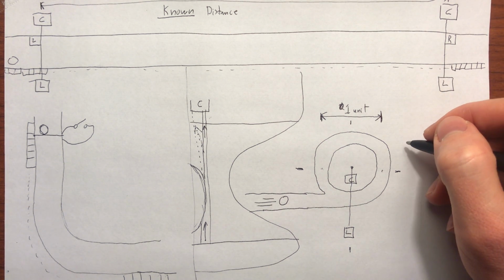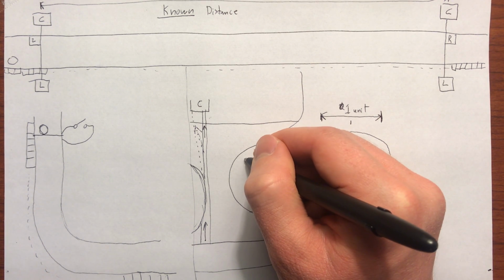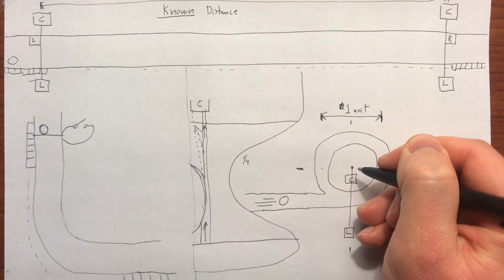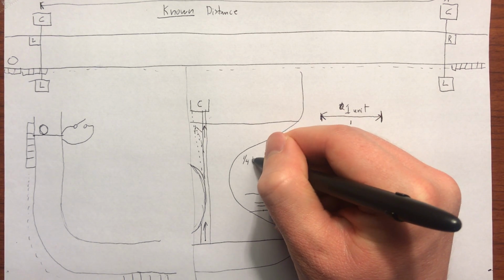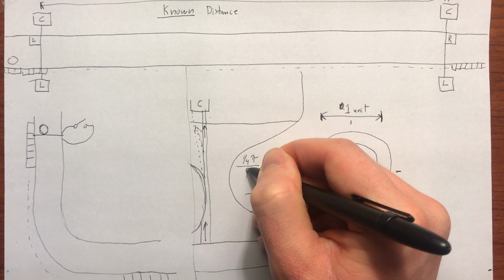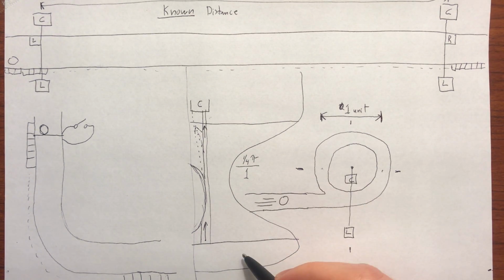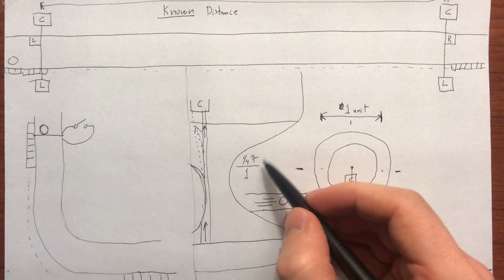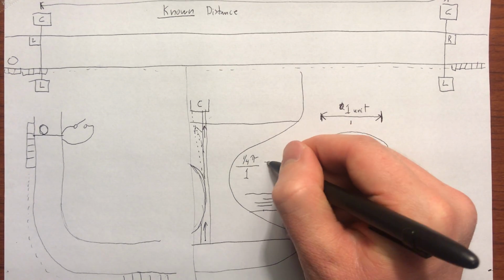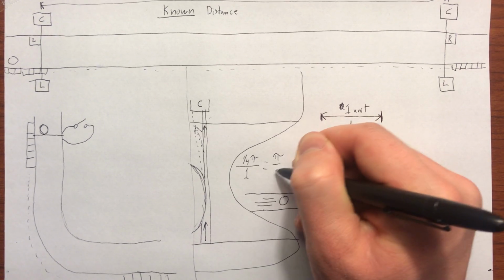Alright, so the ball in the circular path travels 1/4 of a circumference, which is 1/4 pi units, for every time that the ball in the straight path goes one diameter, or 1 unit. So that's our ratio, which of course equals pi quarters.